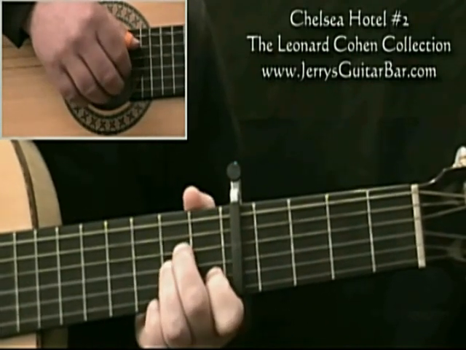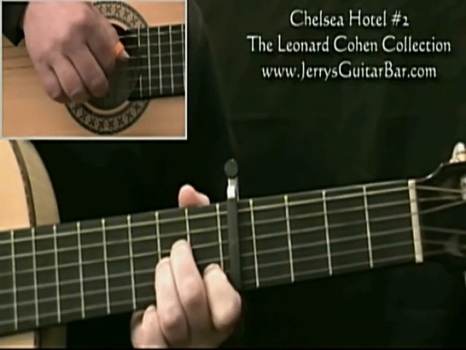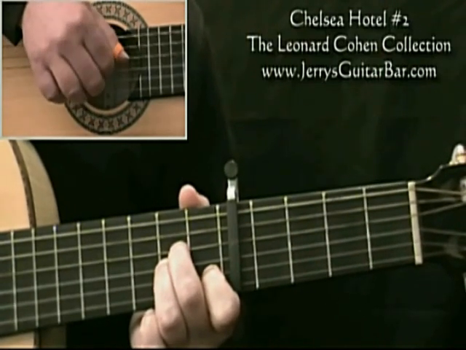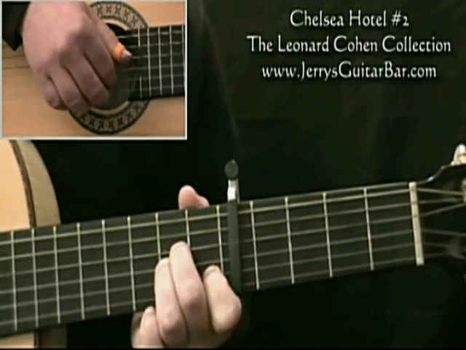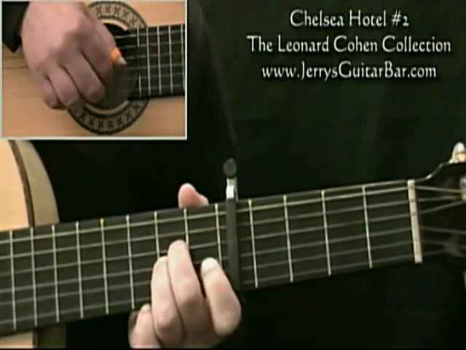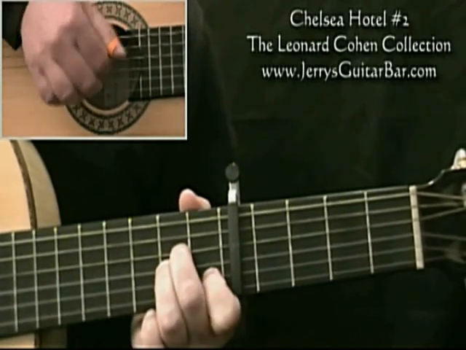2 bars of A minor. He likes to hammer on this first finger on A minor, so he'll go 5, 3, 1 and 2 together, 3, and then, just like before, you can either do it just on the 2nd string, open to 1st fret, or play 1 and 2 together and hammer that 2nd string note.